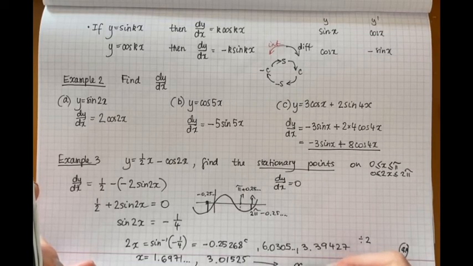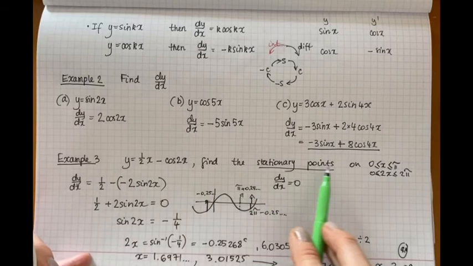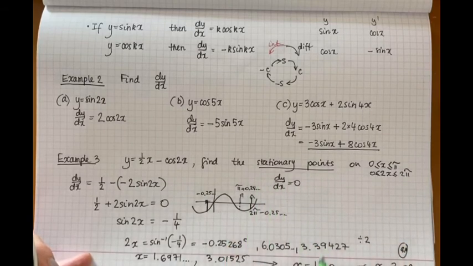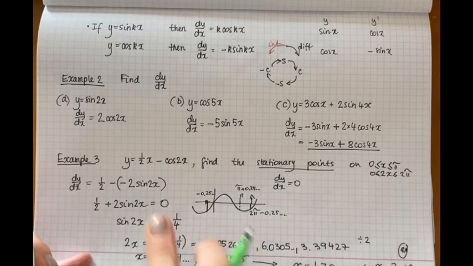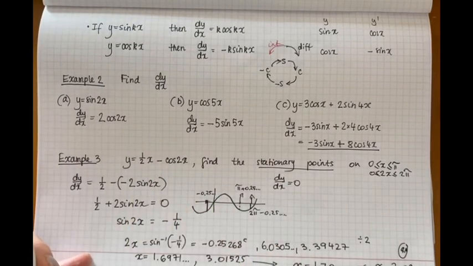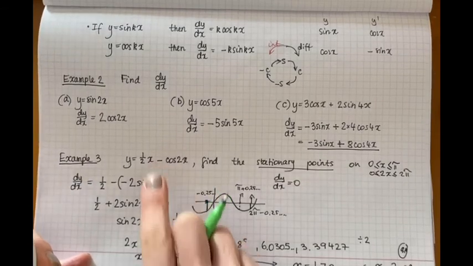So let's round our answers to 3 significant figures. X is equal to 1.70, or x is equal to 3.02. Now it asks us to find both stationary points. We found x coordinates so far, so let's find the y coordinates that correspond to these. So the y coordinate, let's go with this one first. I just need to substitute 3.02 into our function.